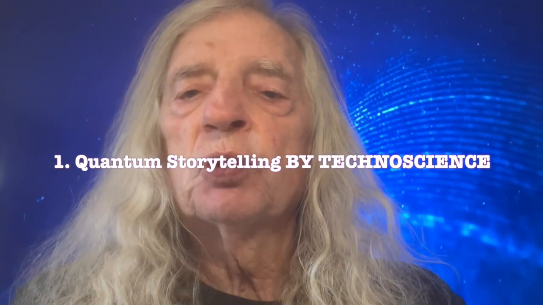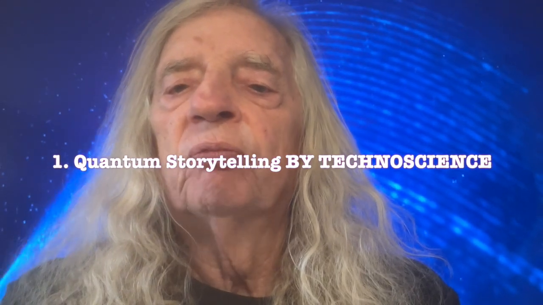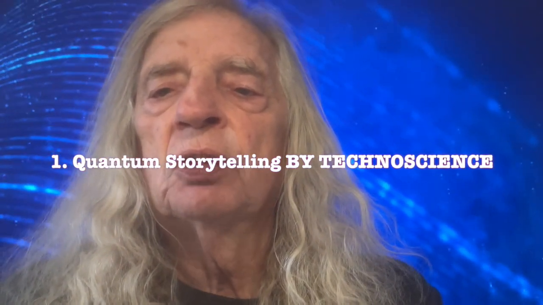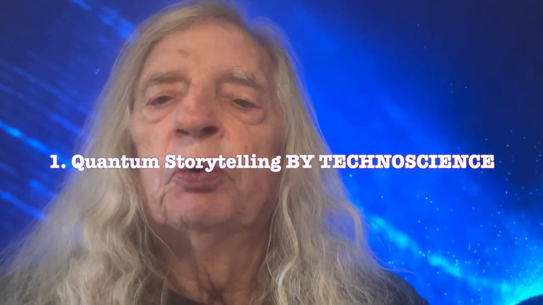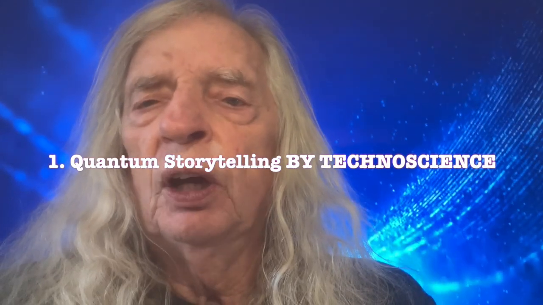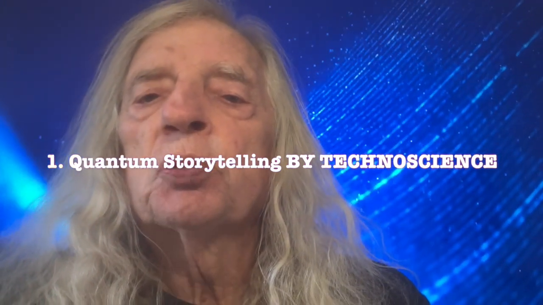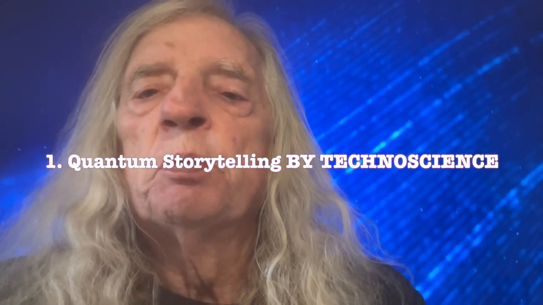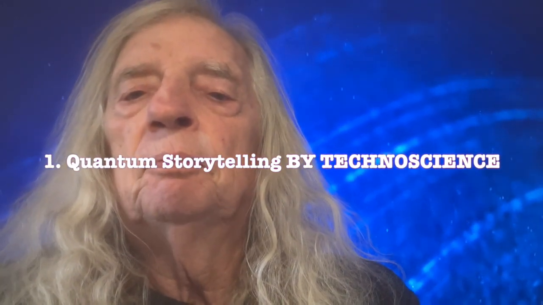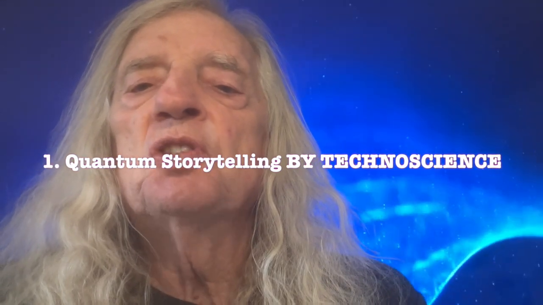The first kind of quantum storytelling plays the role in technical science, technoscience, and quantum storytelling formulas and aspects such as quantum tunneling, which produce the notion of superposition and entanglement, spins, and multiple positions. But now your eyes glaze over as you begin to snore in this kind of quantum storytelling theoretical wordplay. And you've missed the point of what I'm trying to talk about in this video. So let's go to the second type of quantum storytelling.